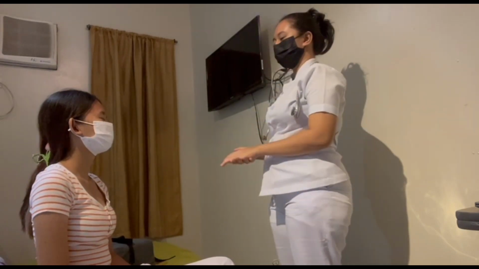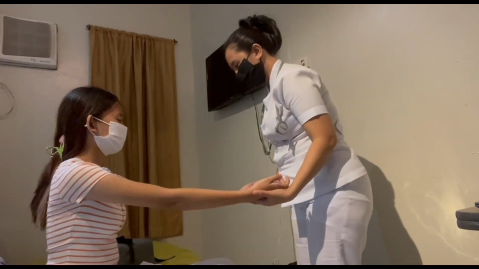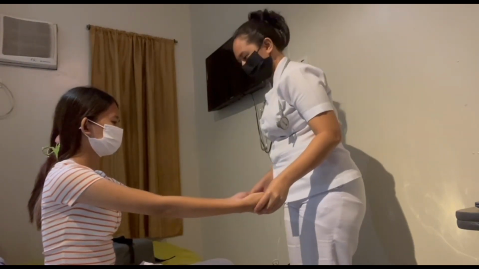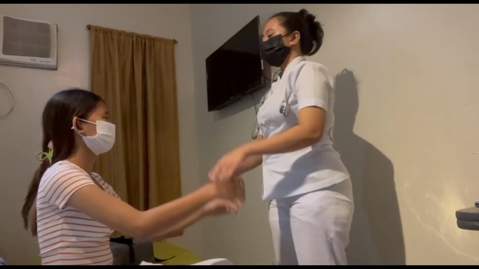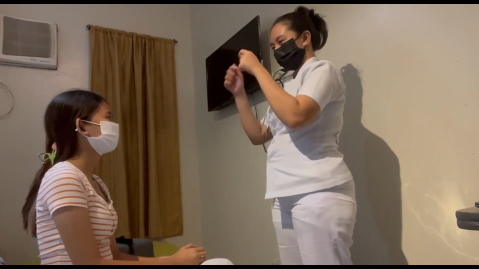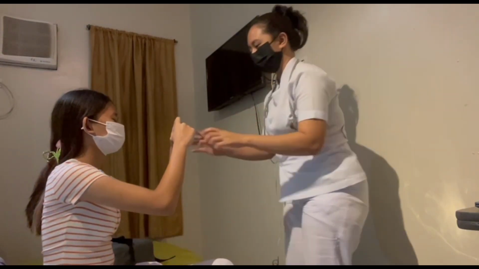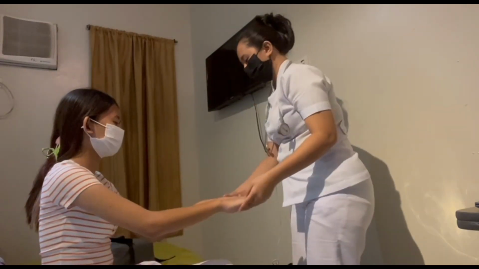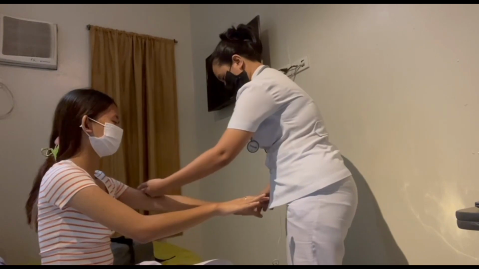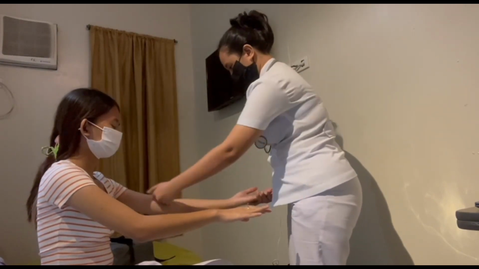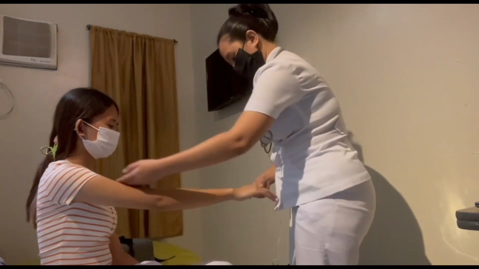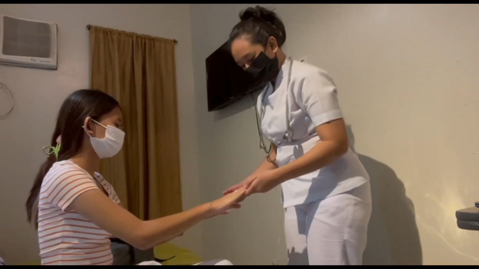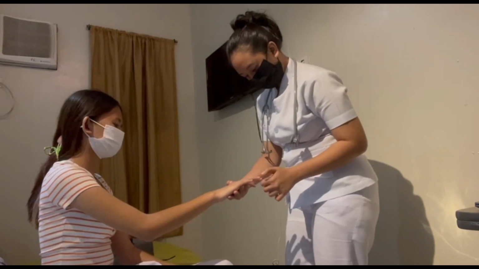After that, I'm going to inspect bilaterally for size, presence of edema, and venous patterning. Also, inspect bilaterally for skin color. Inspect fingertips for clubbing. Palpate fingers, hands, and arms for temperature using the dorsal surface of your fingers. Determine capillary refill time.